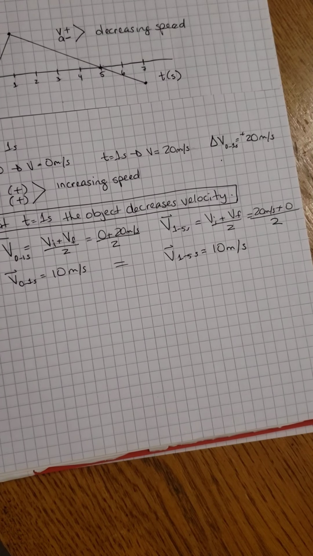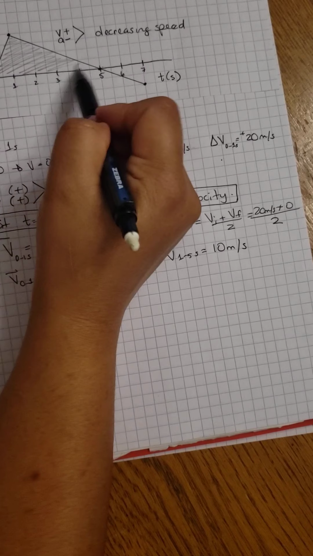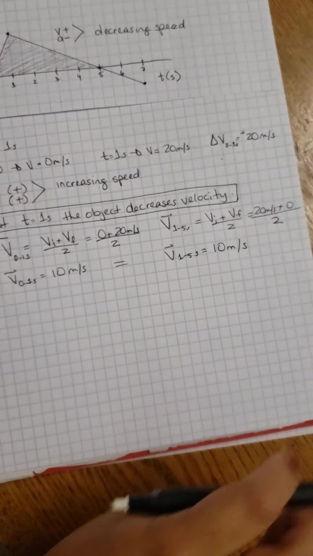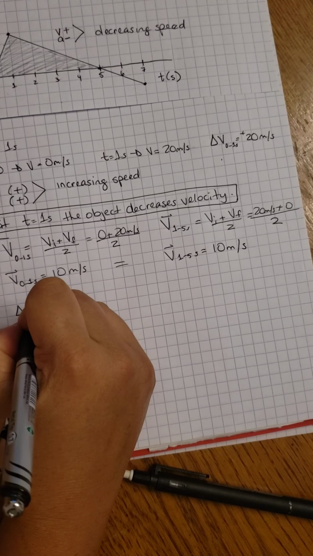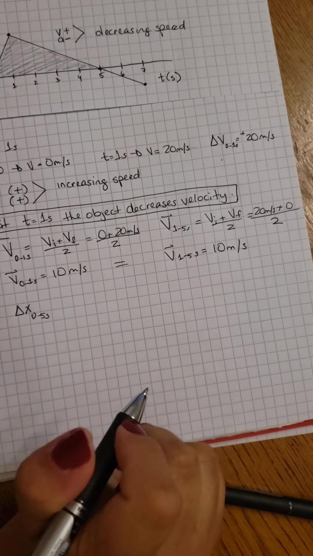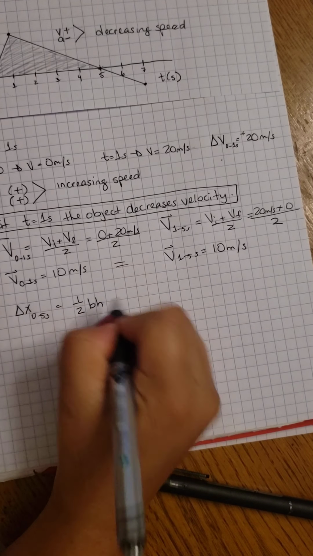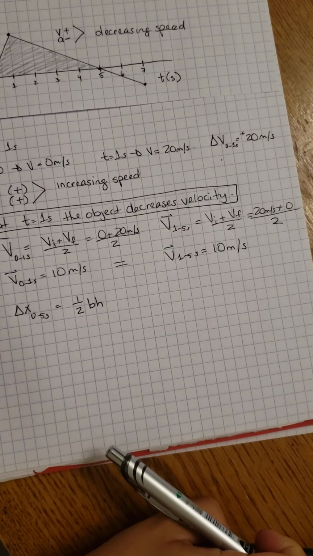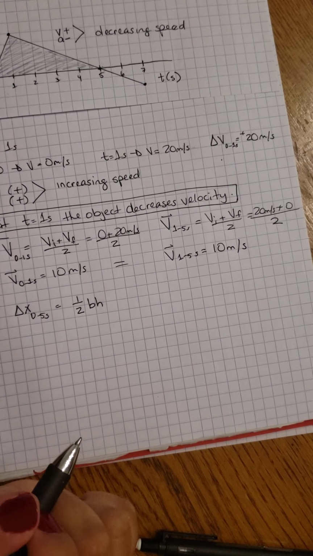We're going to shade in this area right here. And this here is a triangle. So to find the displacement between 0 and 5 seconds, we're going to use our formula, 1/2 base times height. Remember, the displacement in a velocity-time graph is given by the area under the curve.